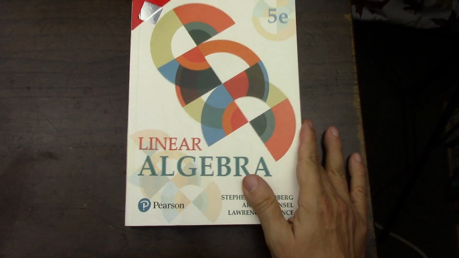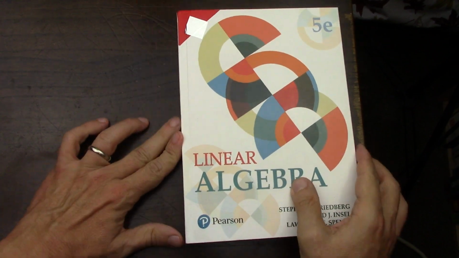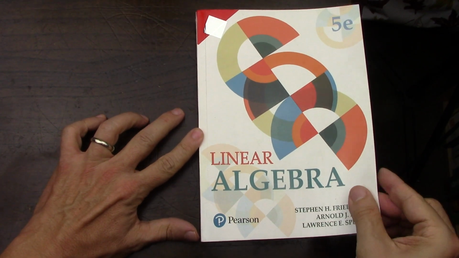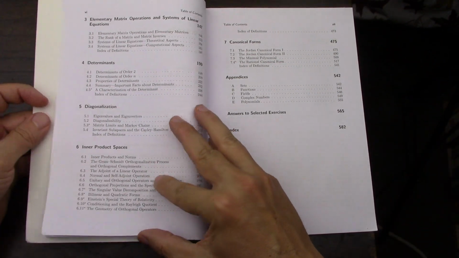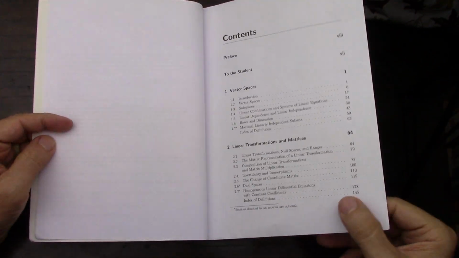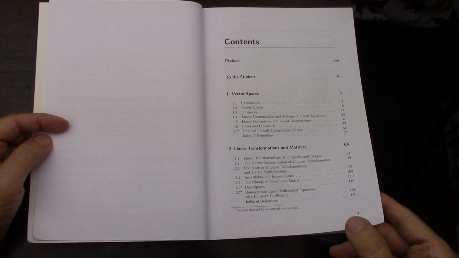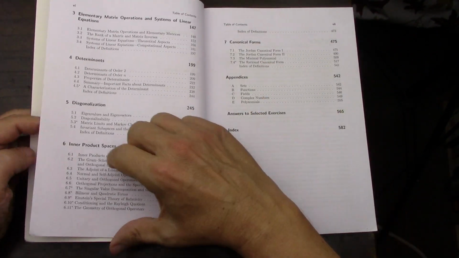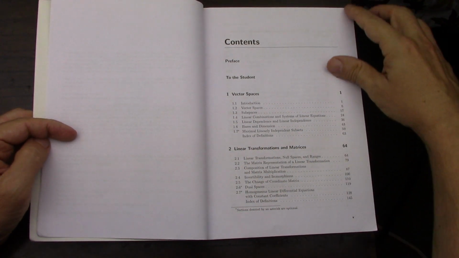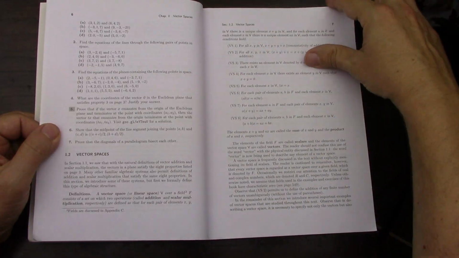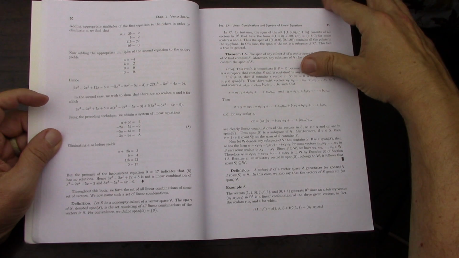All right, and then we get down to the one that I would use if I was reading this book, which is the 5th edition. This is the international print. But you can see once again, it's the same book. Vector spaces, canonical forms. Basically the same book.